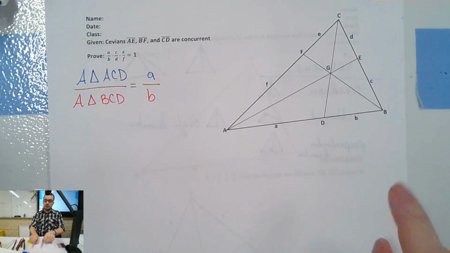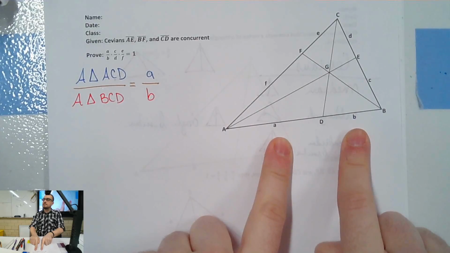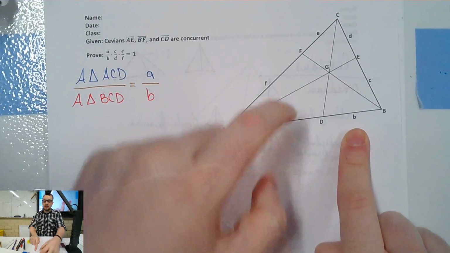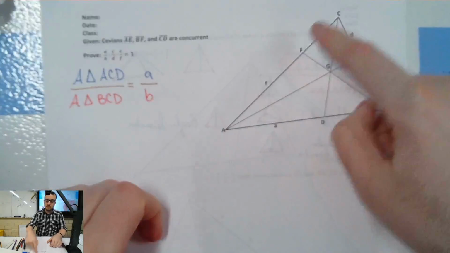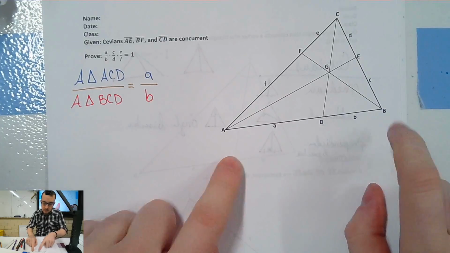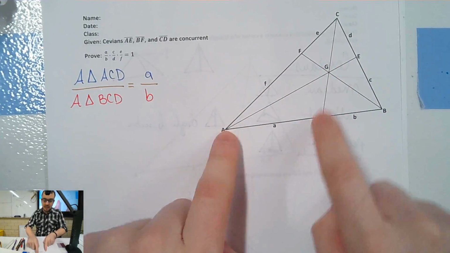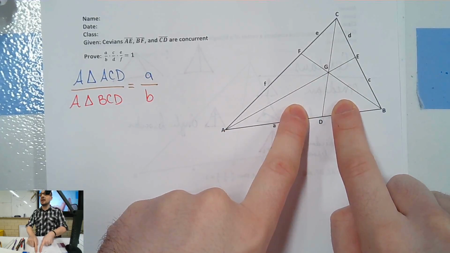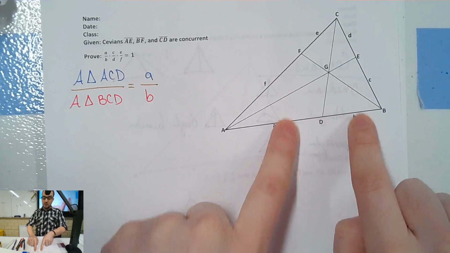What other triangles have these bases and share a height? Well, we said the two big ones, right? BGD, AGD, right? These two triangles. You guys see that? So their area should be proportional to AB.